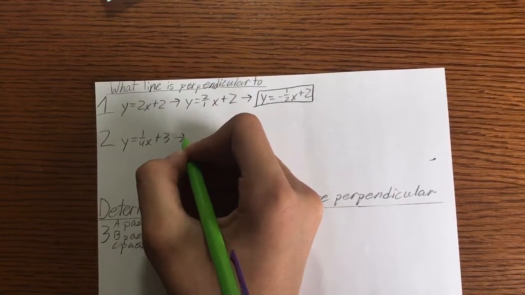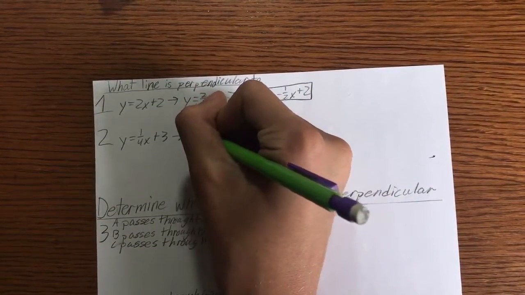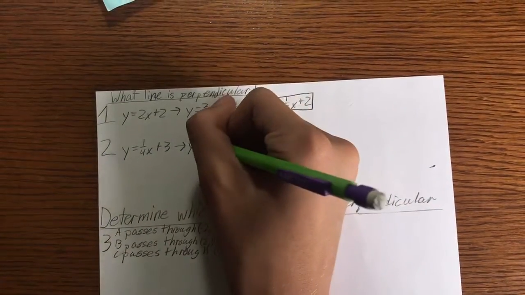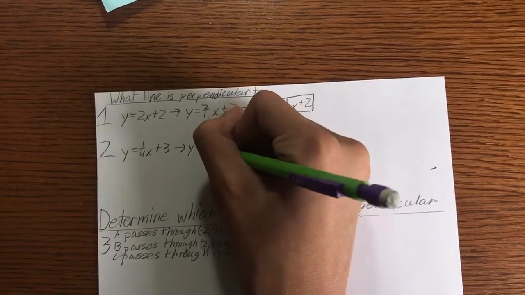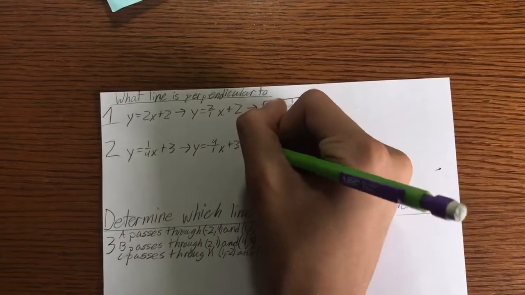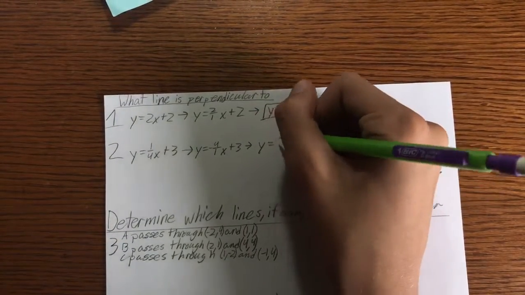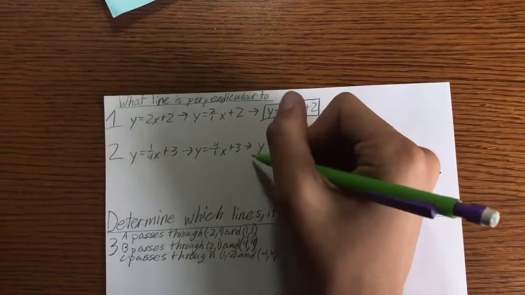So we will now just make the number a negative reciprocal, which is negative 4/1 x plus 3, so y is equal to negative 4x plus 3. And that's your answer.